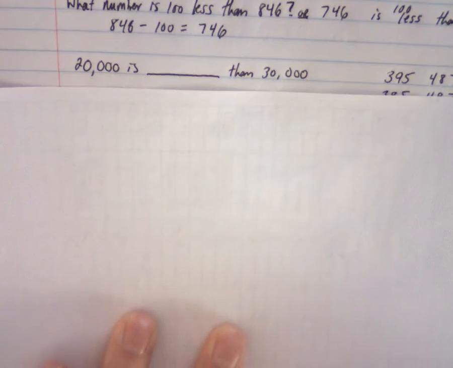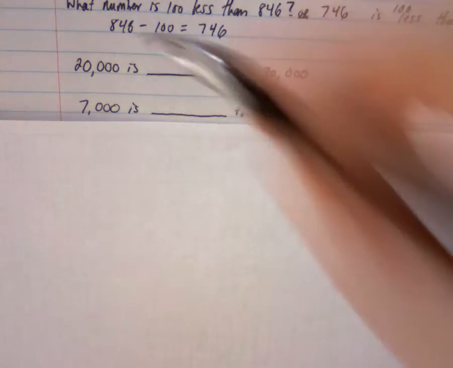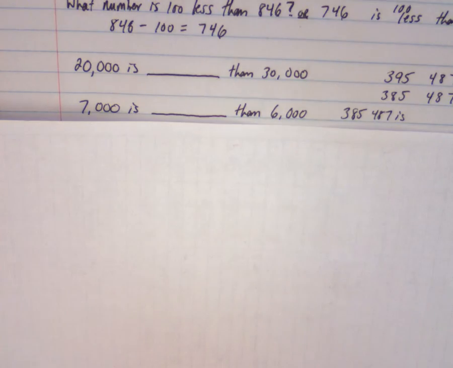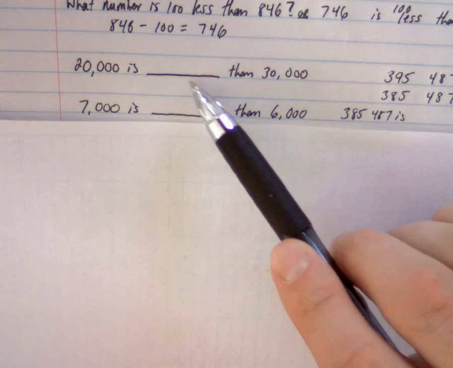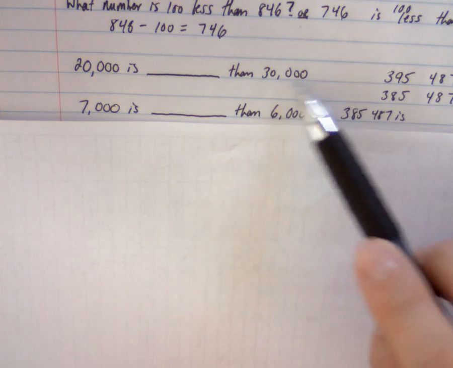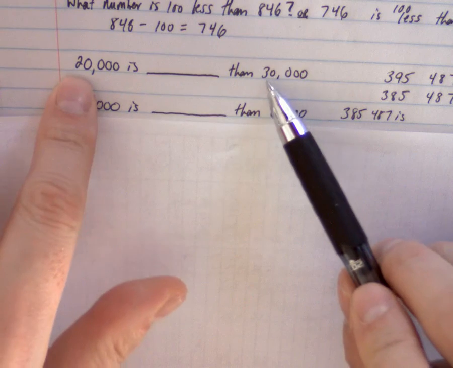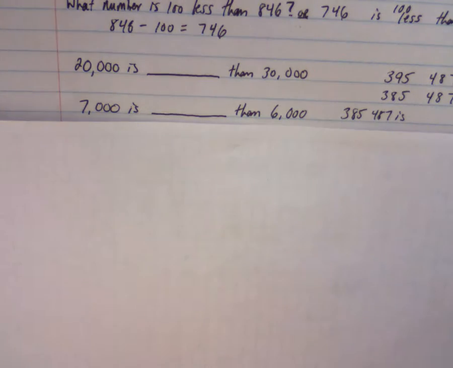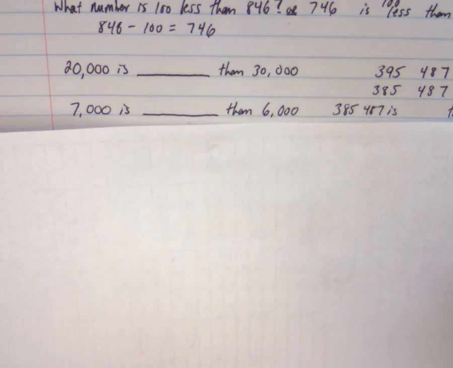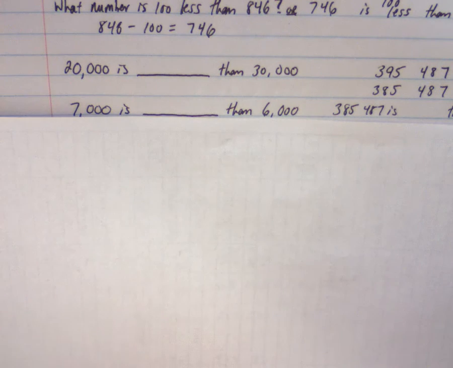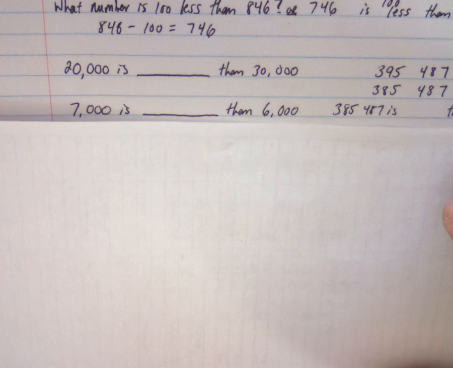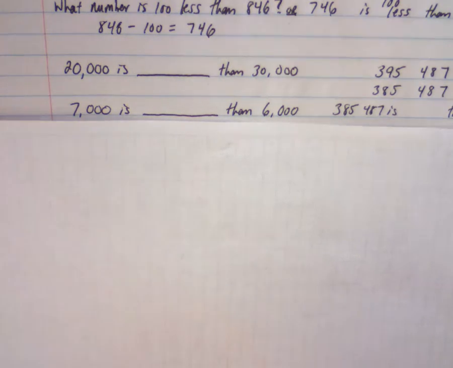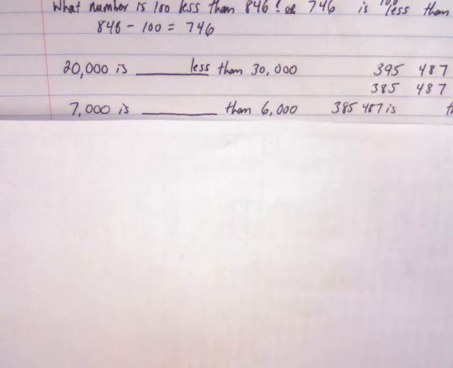So what you're going to see is stuff like this. 20,000 is what? Don't just stop there. Read the rest of the sentence. 20,000 is blank than 30,000. Well, let's take a look at these two. 20,000, is it more or less than 30,000? What would you rather have? 20,000 of something or 30,000 of something? Well, I would rather have, especially if it's Skittles or something awesome like that, I would rather have 30,000. So 20,000 is less than 30,000.